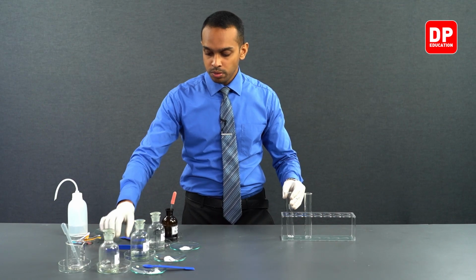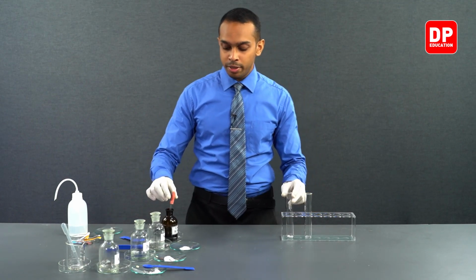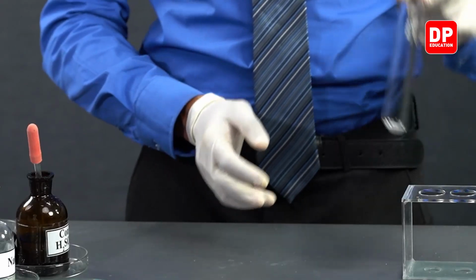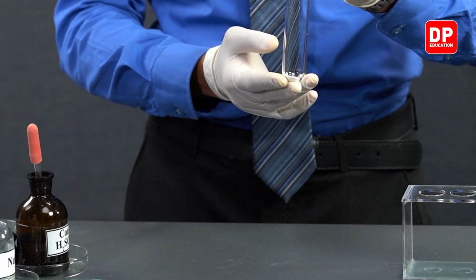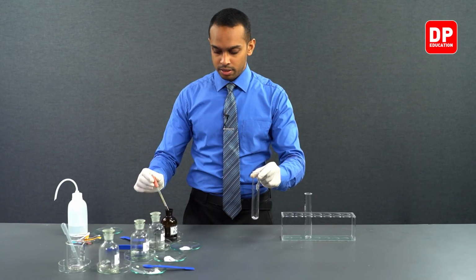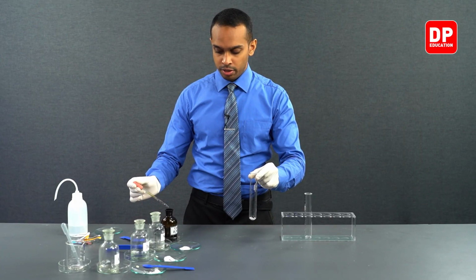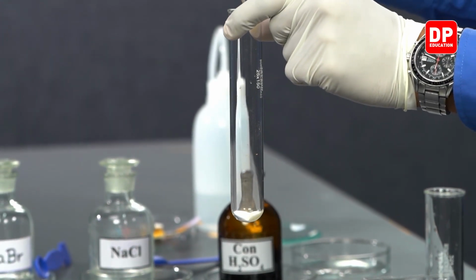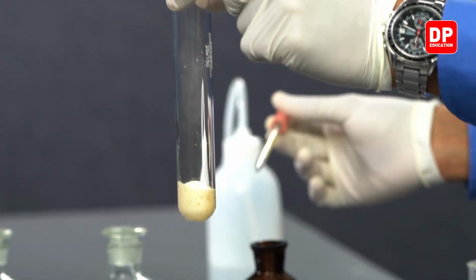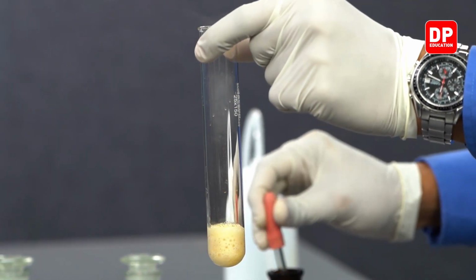And now let's add a little bit of concentrated sulfuric acid to this sodium bromide solid. Let me take a little bit of concentrated sulfuric acid and add it into the sodium bromide solid.